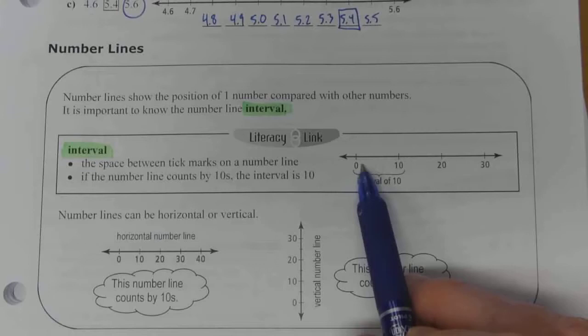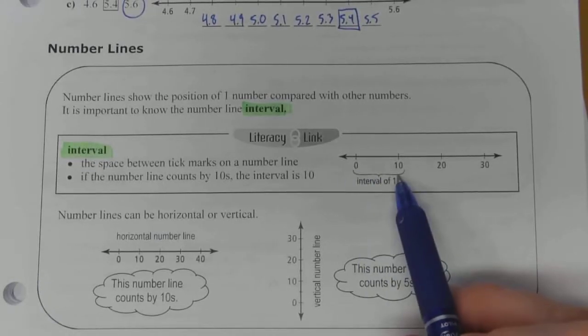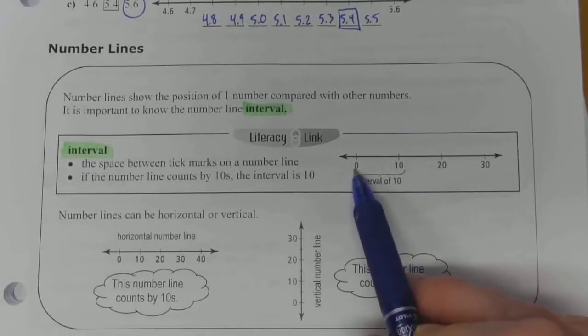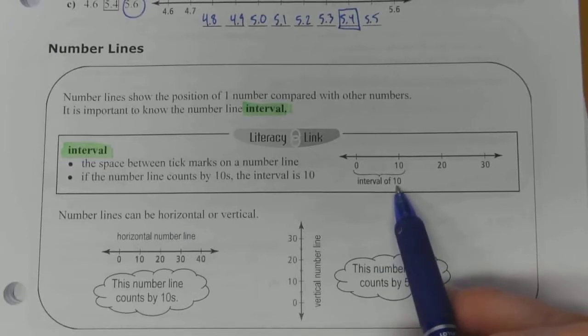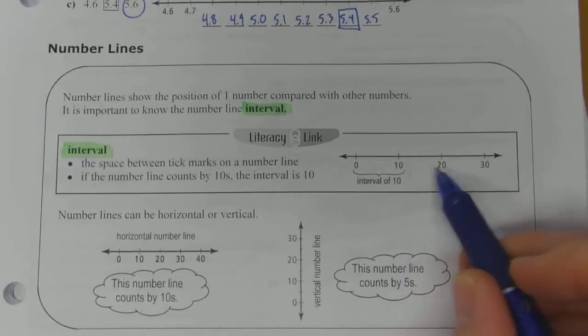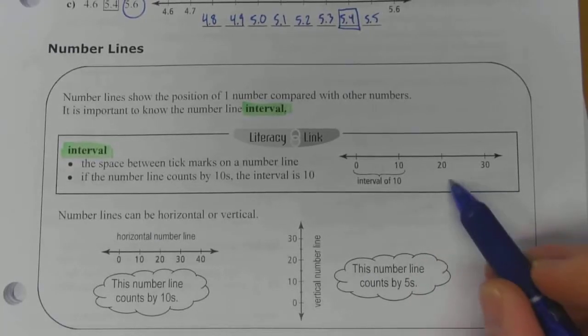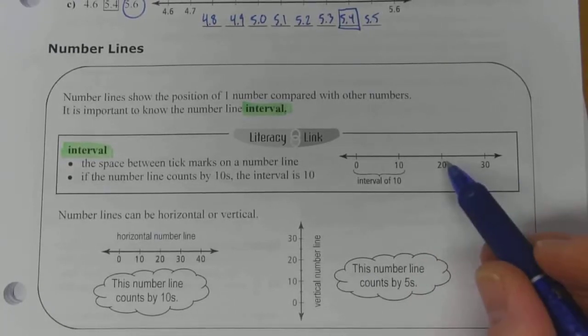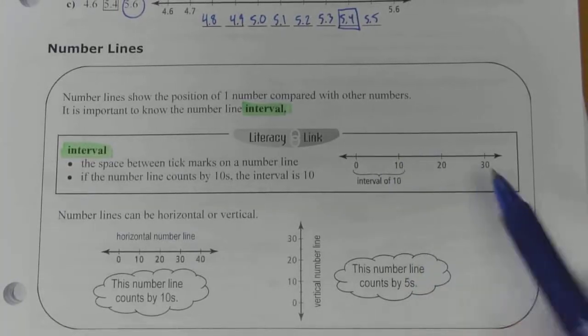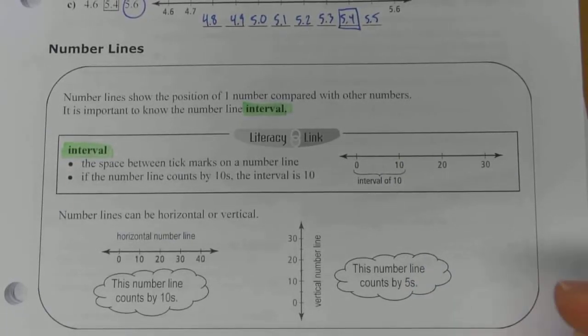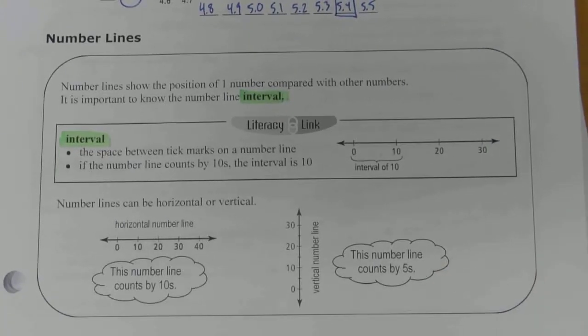So the interval is the space between two numbers. And in this case, 10 minus 0 is 10. So that's an interval of 10. 10 to 20 is a difference of 10 as well, so that interval is 10. And then 20 to 30, that's a difference of 10, so that interval is 10. So the interval stays consistent or constant when you're working on a number line. And in that particular case, the interval is 10.